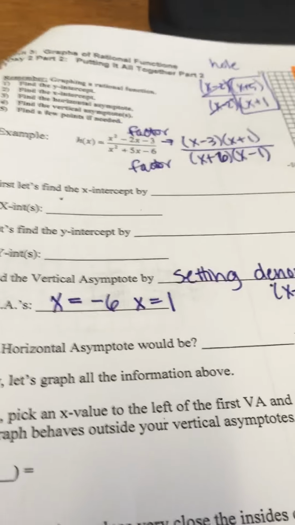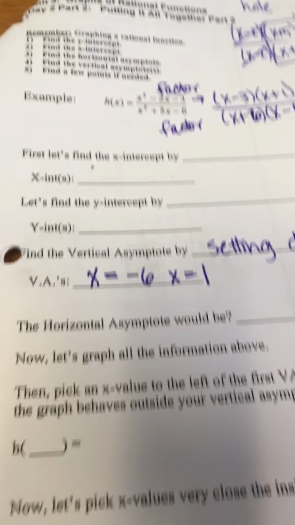All right, horizontal asymptotes. That's when we compare the degree of the top versus the degree of the bottom. Let's see. So for the degrees, I'm actually going to look back at my original function once it was multiplied out because I want the total degree. So the horizontal asymptote, I have my degree of my top is 2, the degree of the bottom is 2.